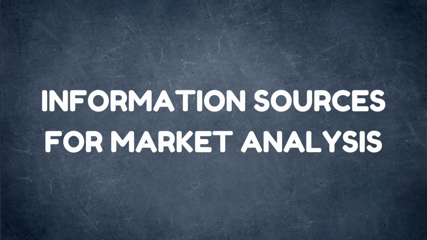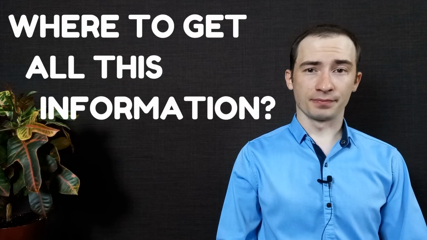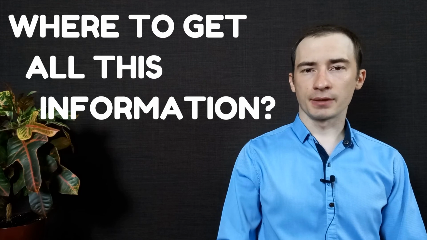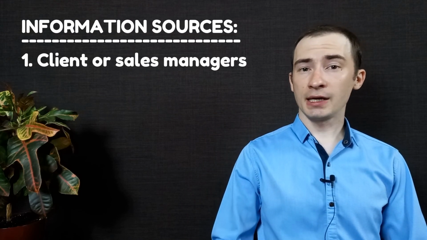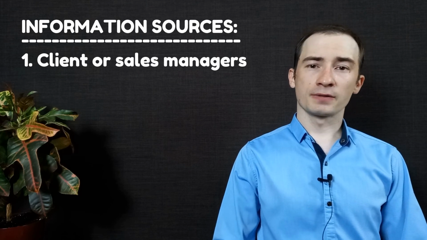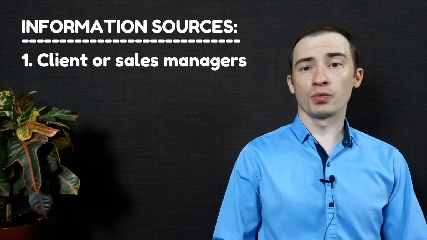Information sources for market analysis. Okay, now we have the structure of the future research, but one important question remains open: where to get all this information? And there are several sources here. 1. The client or sales managers who communicate with customers. This is one of the highest priority sources when we work on order.